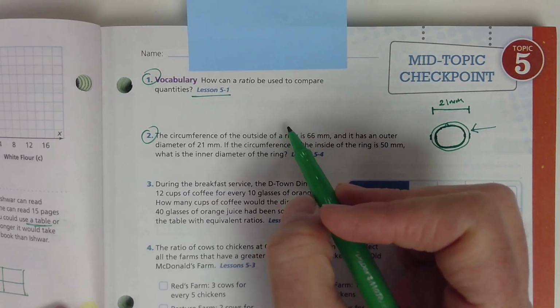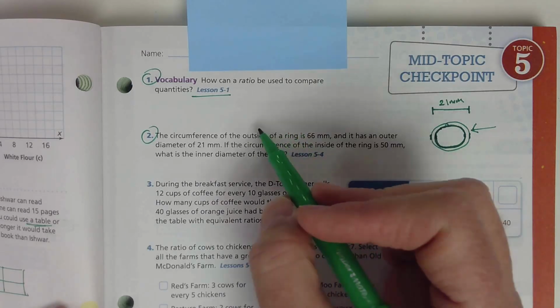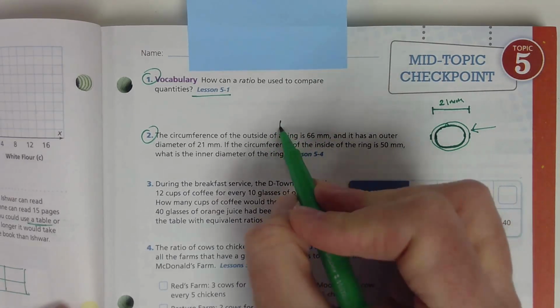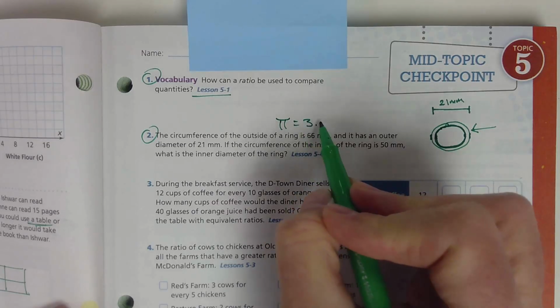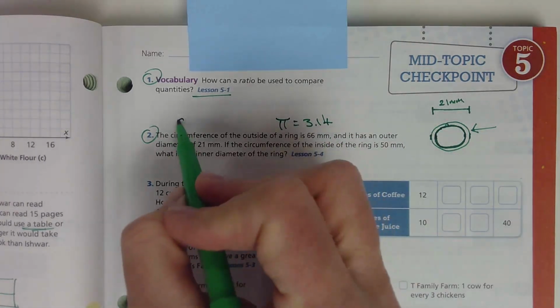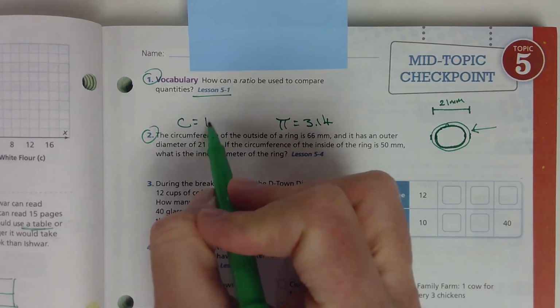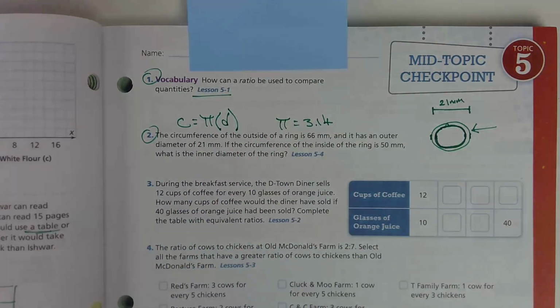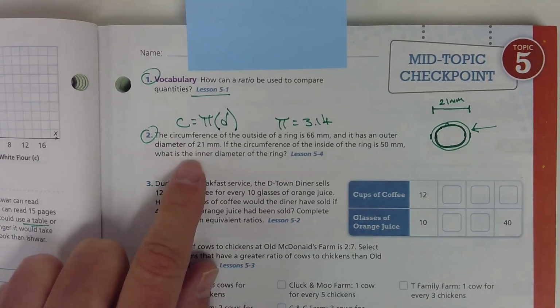If you want to do the extra math and put 3.1415 and do it by hand, you are welcome to. So pi equals 3.14 for our purposes. And the circumference equals pi times the diameter. All right? So take a shot at number 2.